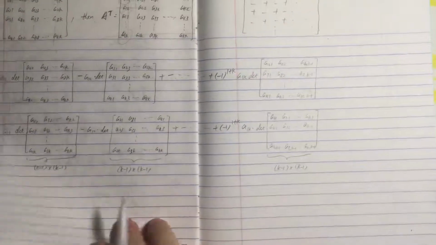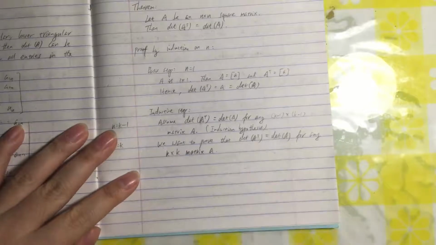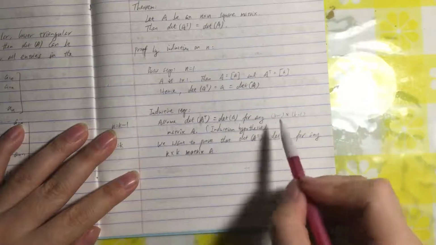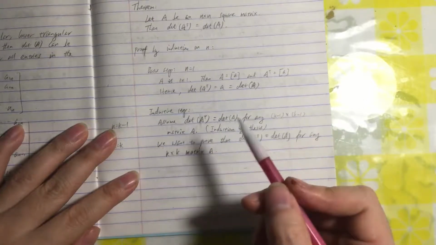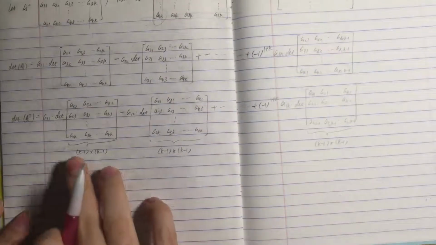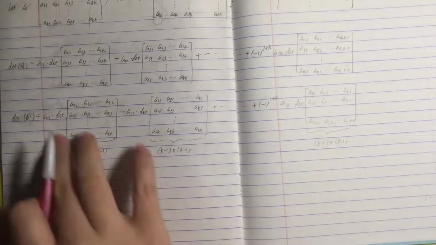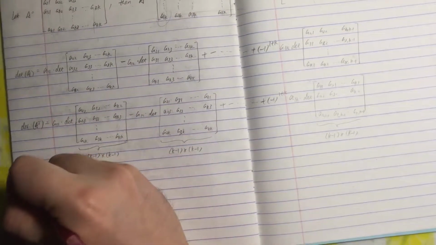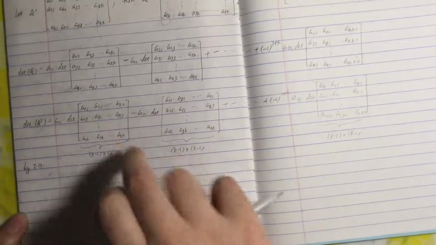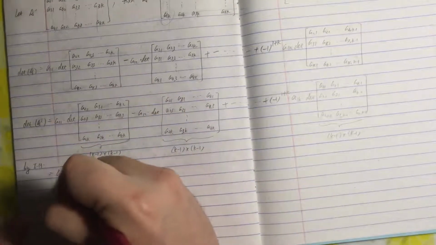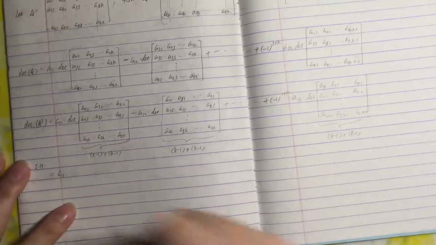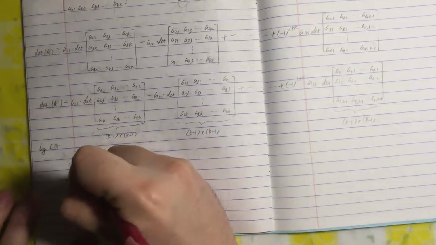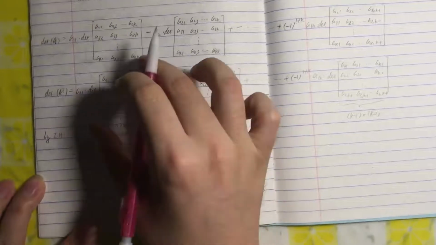By induction hypothesis, we know that the determinant of A transpose equals the determinant of A for any K minus 1 by K minus 1 matrix A. So since this is a K minus 1 by K minus 1 matrix, this determinant equals its transpose by induction hypothesis. So now it equals A11 times the determinant of this transpose.